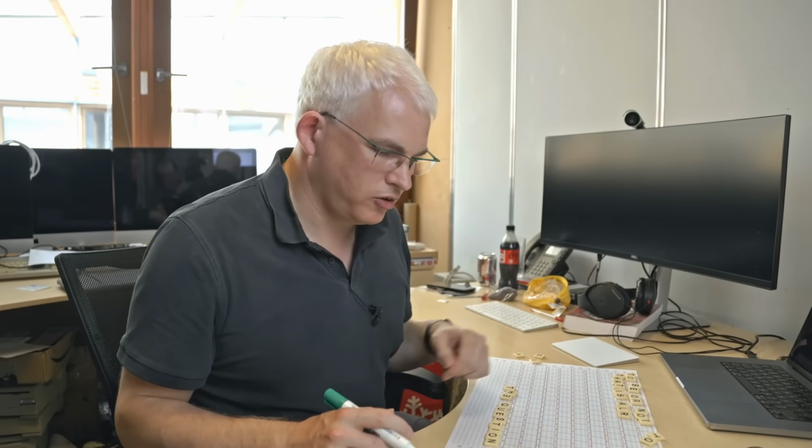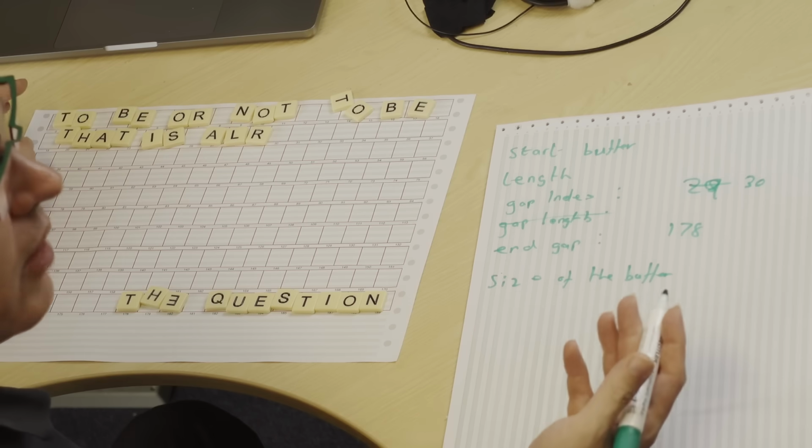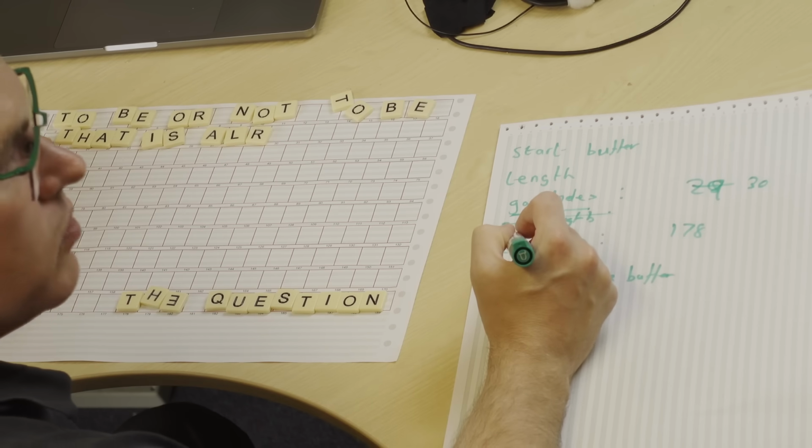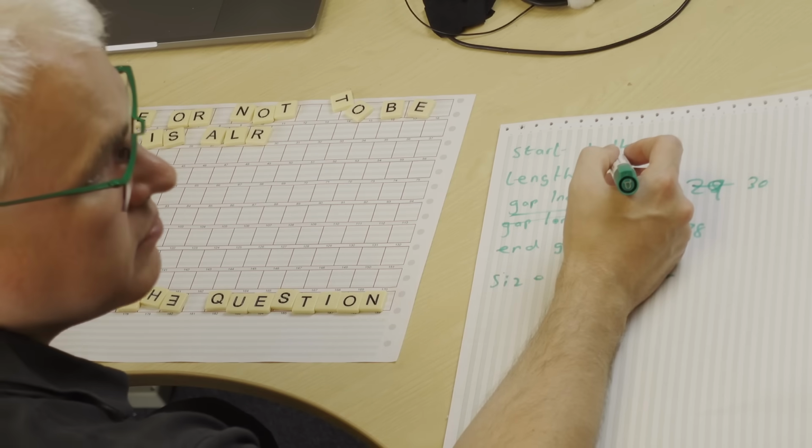Now, if we want to fetch a character out of the thing, say we want to print it on screen, again, it's very, very simple. We want to get one, we'll have an index for it. If it's less than the gap index, we can just use that as an index into our buffer.